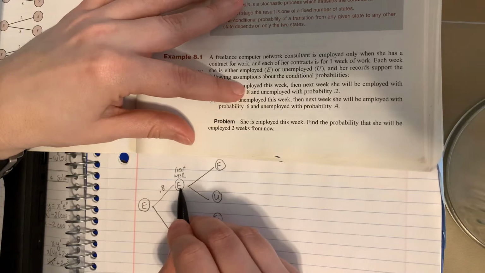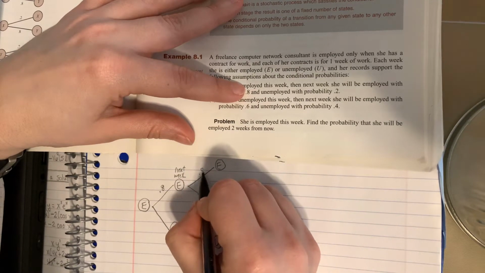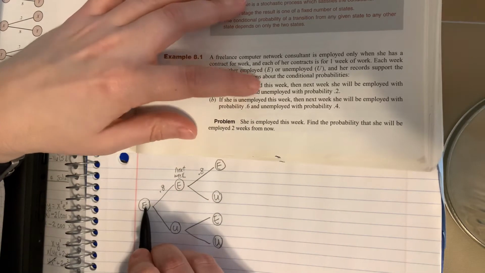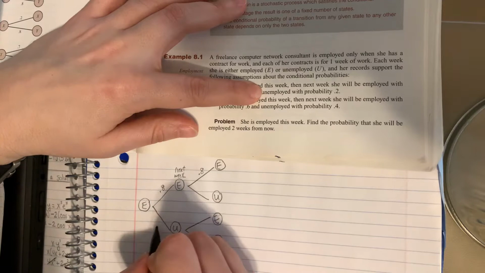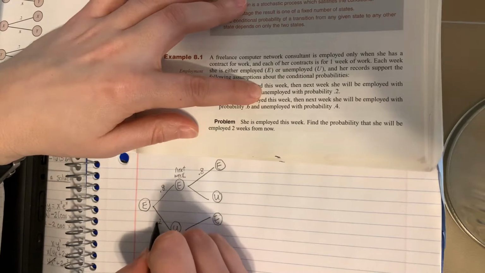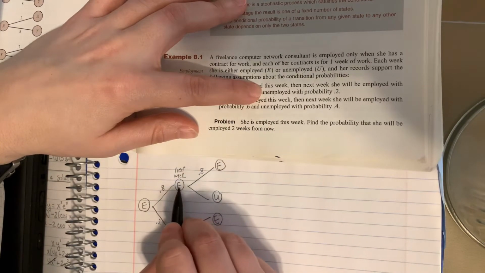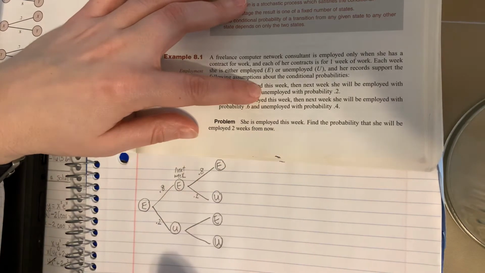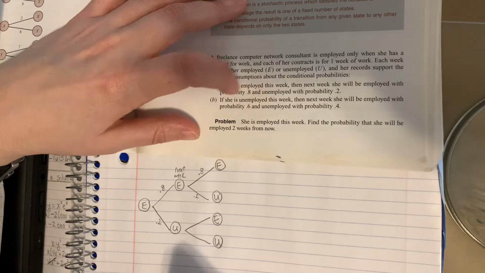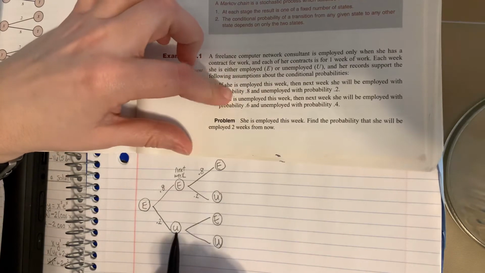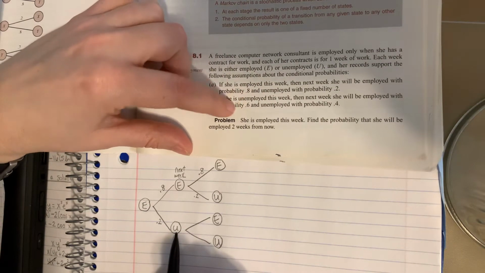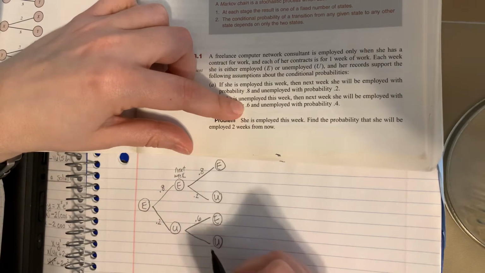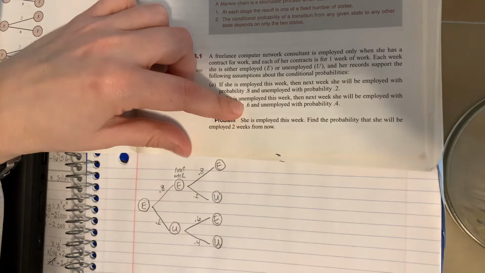If she's employed this week and then employed again, that probability was 0.8. If she is employed and then unemployed, that's a probability of 0.2. So same thing in this situation. She was employed and then unemployed. That's a probability of 0.2. Then if she's unemployed, then the following week, probability of 0.6 that she is employed. So 0.6 there, which means this has to be 0.4.